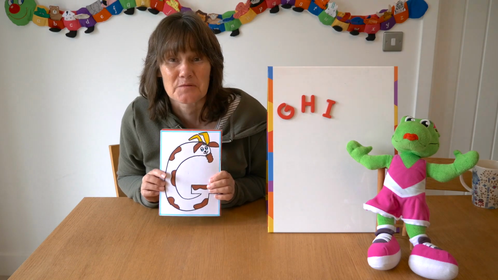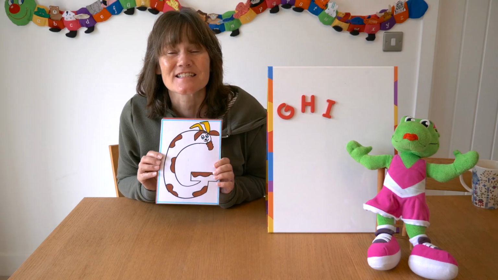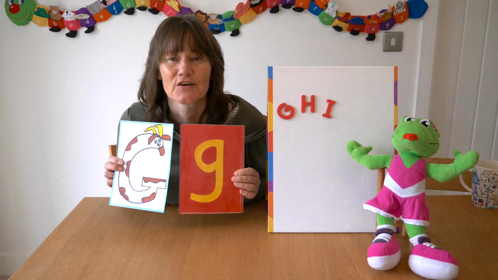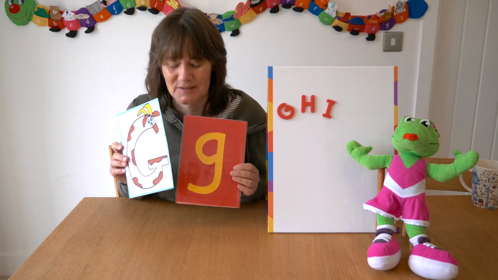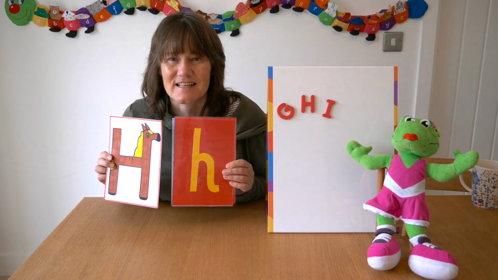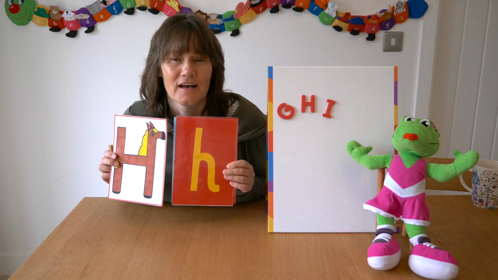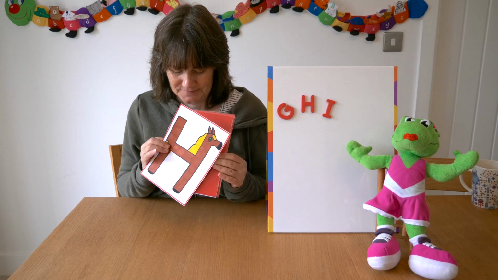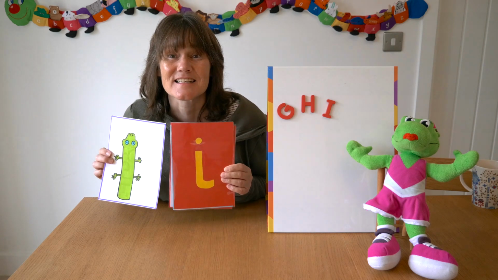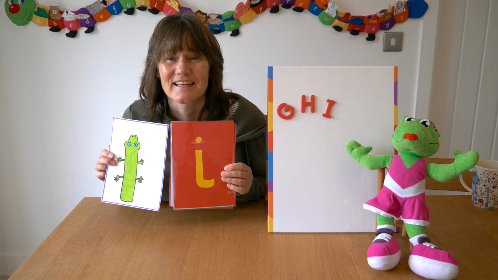I wonder if you can join in with my little rhyme. G is the name and the sound is g, g, g. H is the name and the sound is h, h, h. I is the name and the sound is i, i, i.